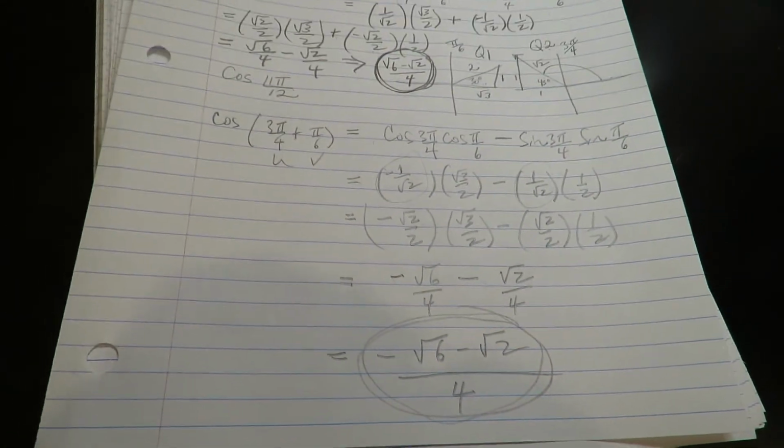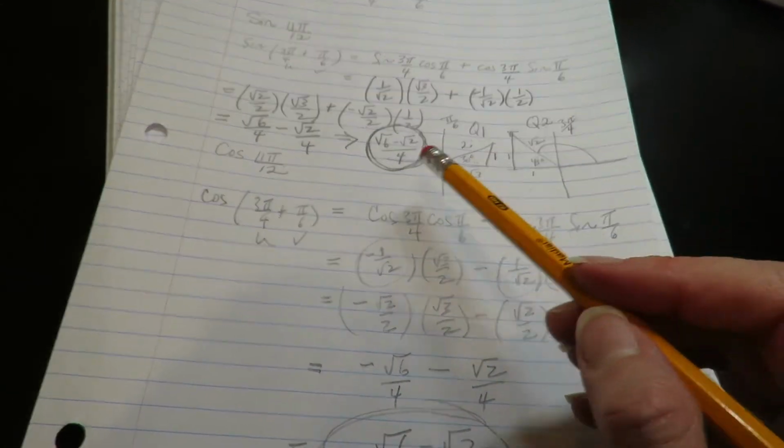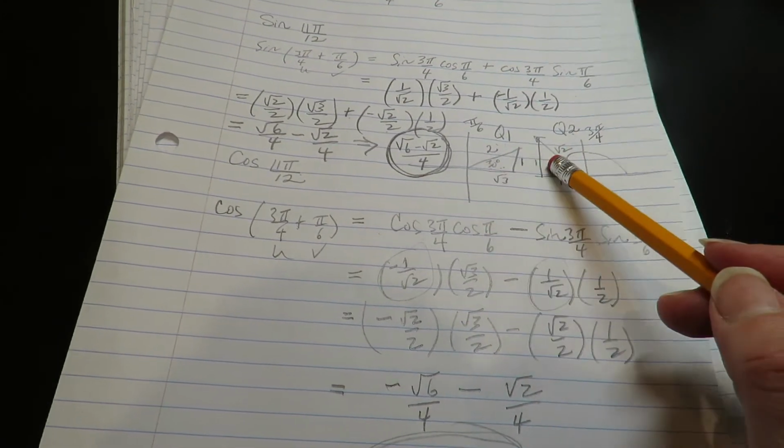Alright gang, that's it on this one. I hope that helped. Just make sure you have the correct formula and you have the correct plus or minus from the quadrants.